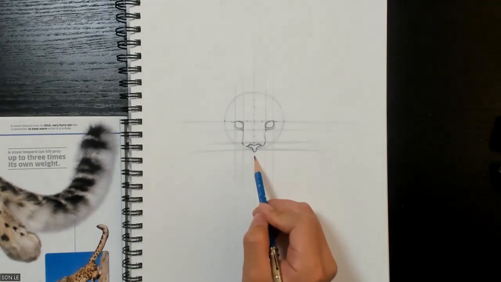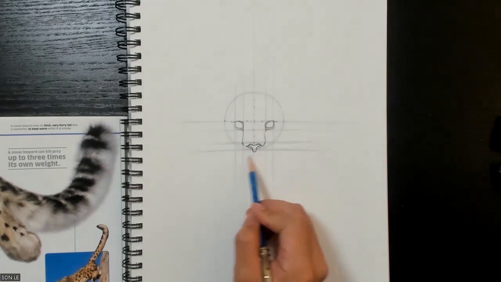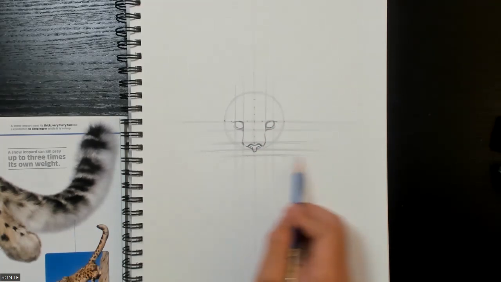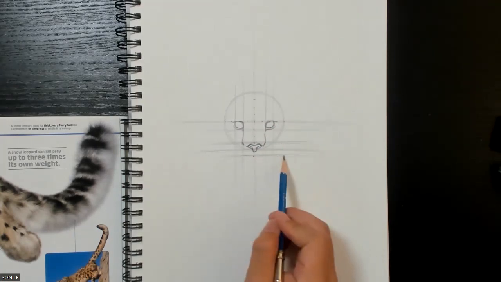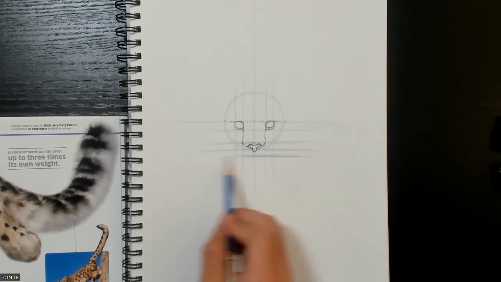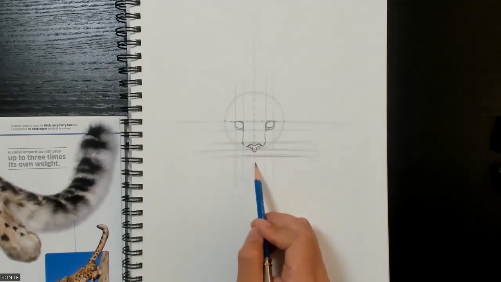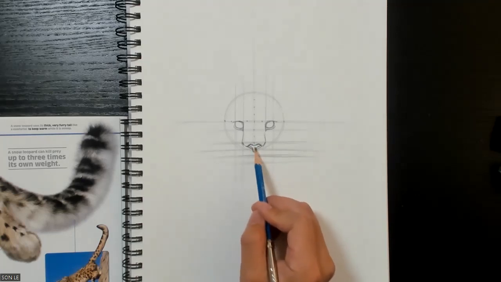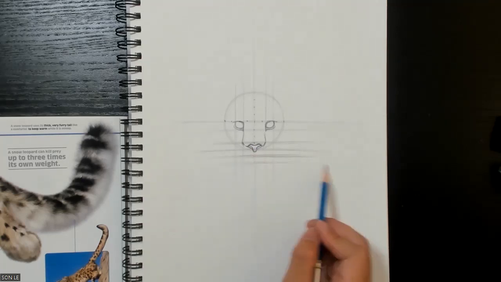We duplicate 1/4 of a radius to the bottom at the last horizontal line. We draw a horizontal line at another horizontal line. So we duplicate 1/4 of a radius to the bottom twice.